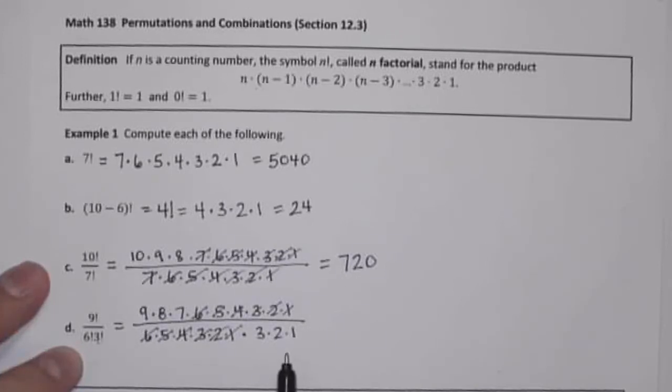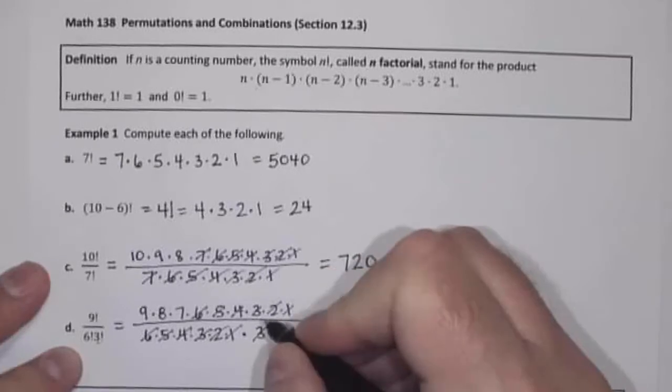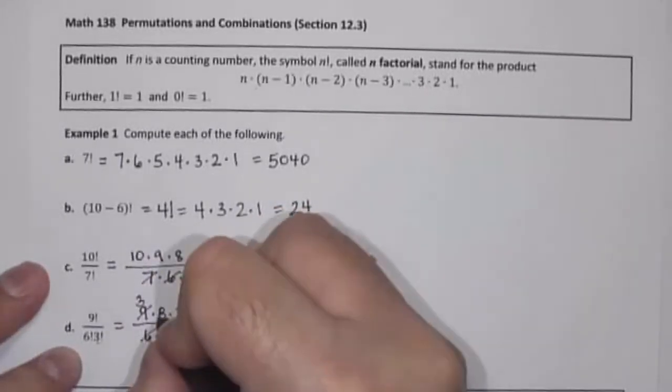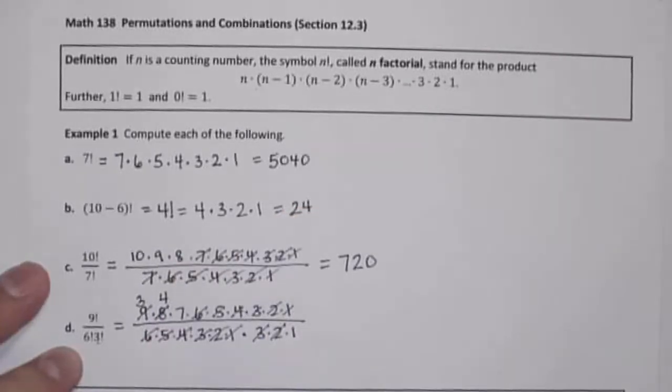But then if we look even further, 3 can cancel with the 9. 3 divides into 9, leaving 3. 2 can cancel with the 8, leaving 4. So all we're left with on the bottom is this 1, and on the top we're left with 3 times 4 times 7.